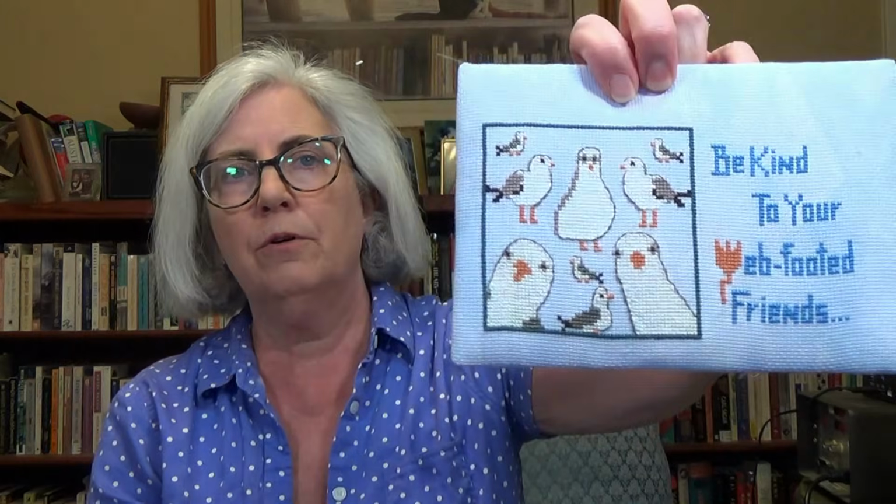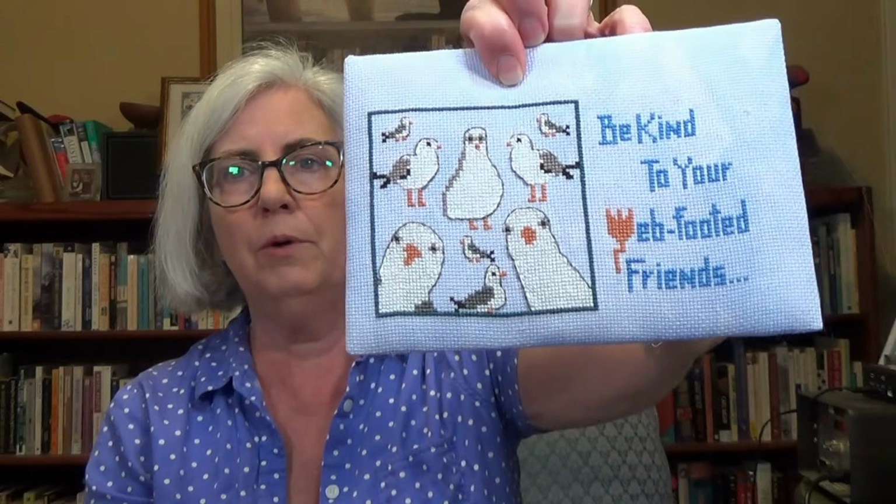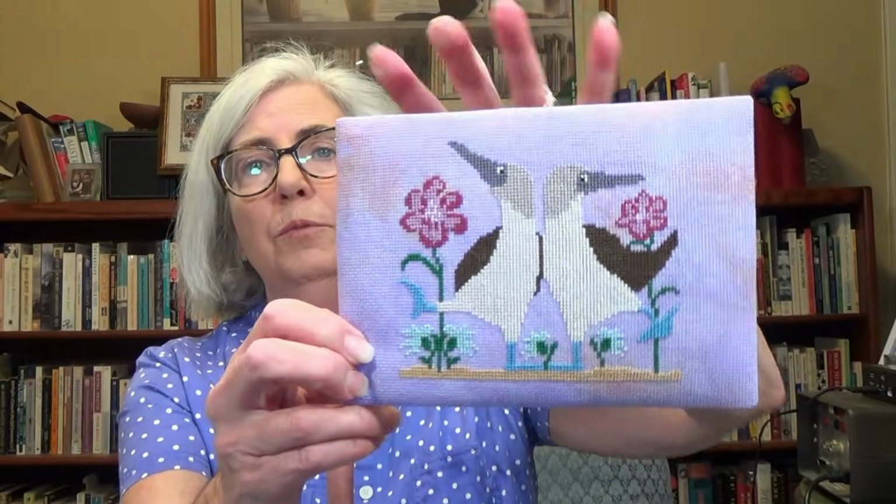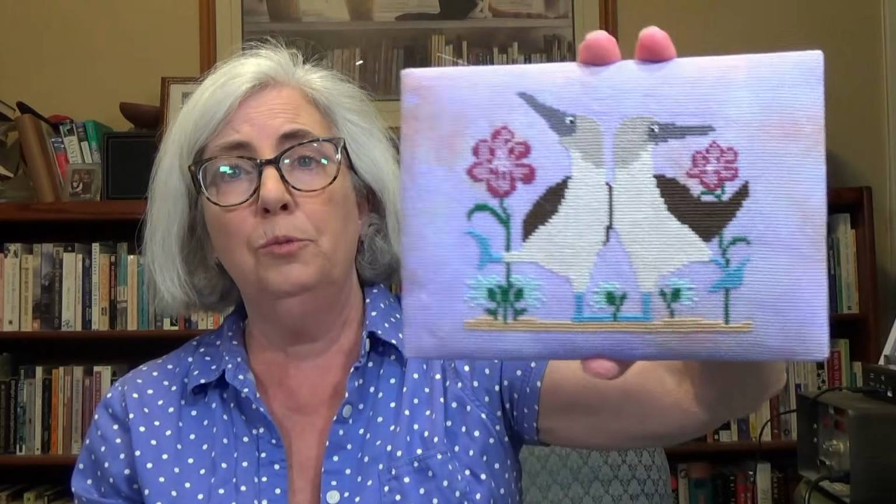Then in May, time for beach weather. Be kind to your web-footed friends. I've got seagulls. And then in June, July, this is the one that kind of started it all. I loved her blue-footed boobies. And the blue-footed boobies do the little mating dance in the August-September time frame, so that gets replaced when the time comes.